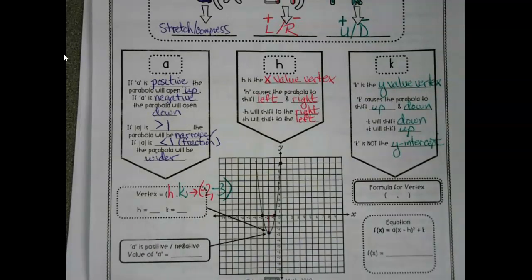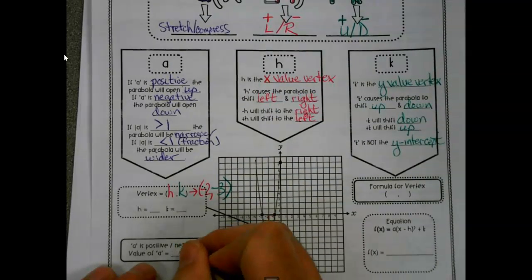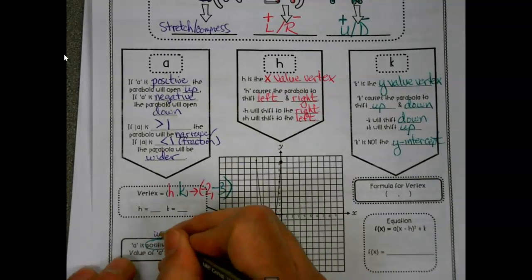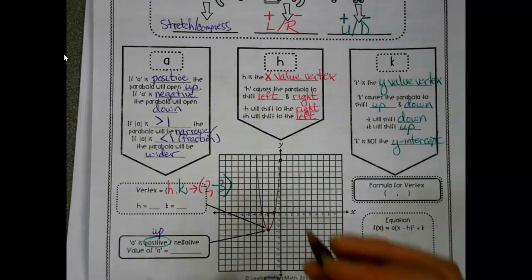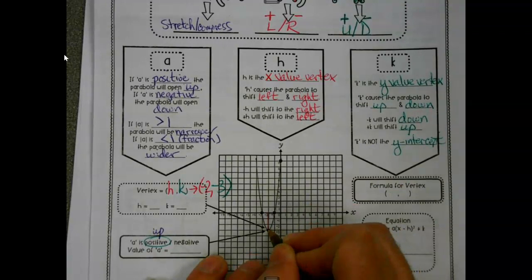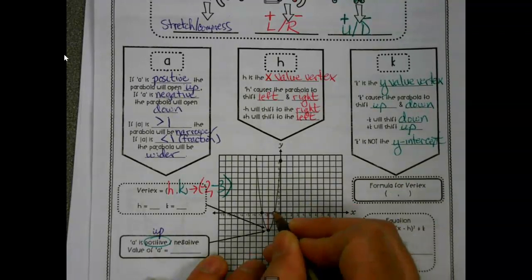When we get to the equation, it will be. Good question. You're kind of leading me right in, which is good. So since we're opening up, my A value is going to be positive because I see it opening upward, my graph. Then my value of A, remember, is like our slope, kind of. We're going to count from our dot here to the next dot that we can see.